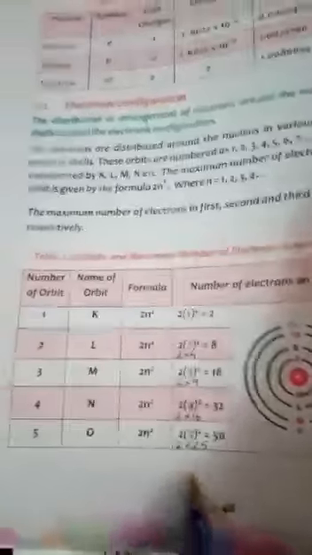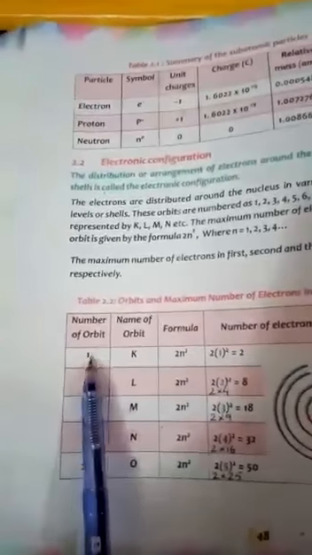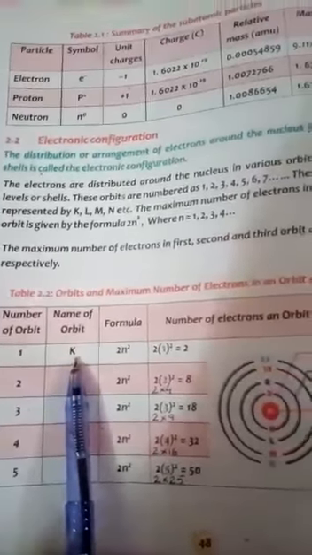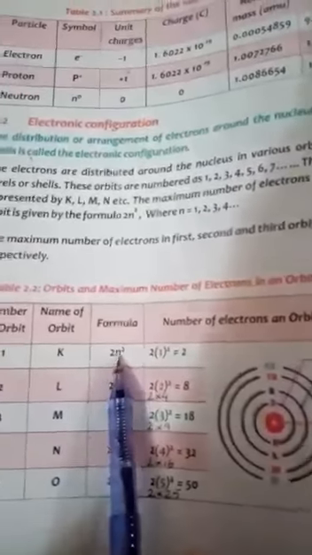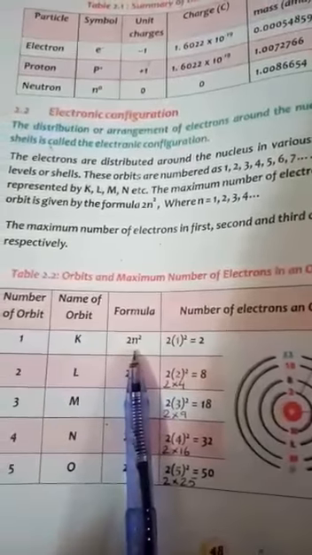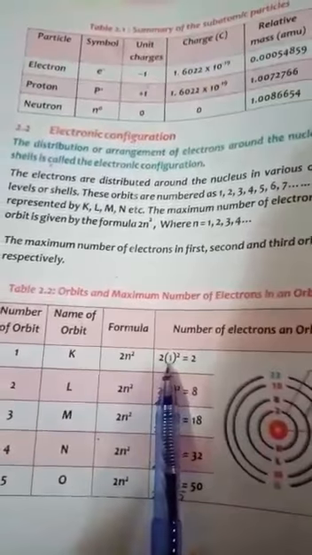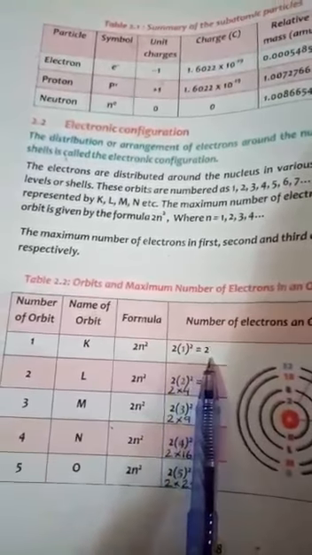If you move on over here, a table is given to you on page number 48. In this table, the first shell is called K shell, and the number of electrons can be found by using the formula 2n square. By substituting the value, n is 1 over here, so we get 2.